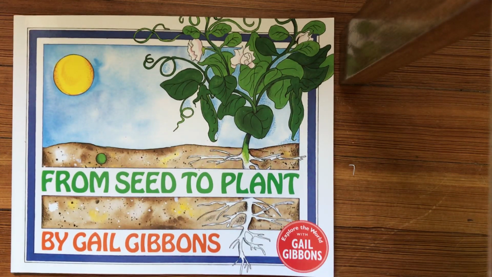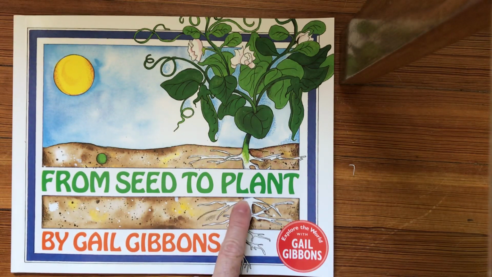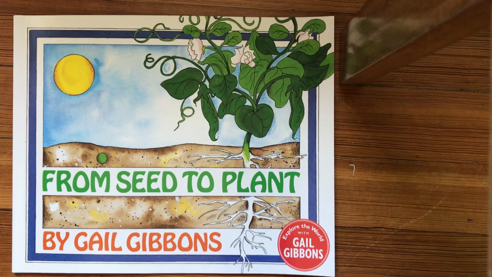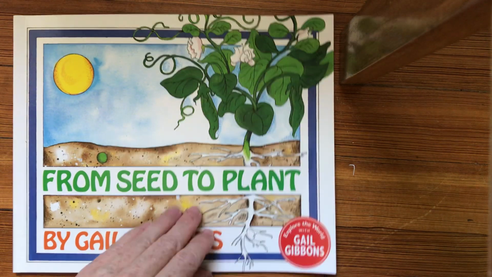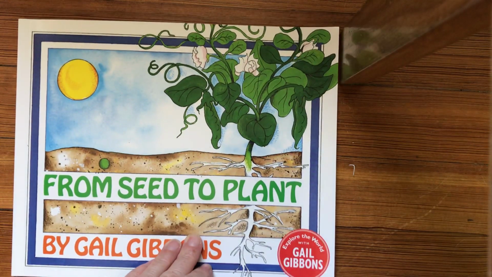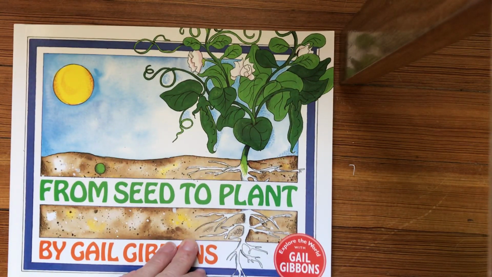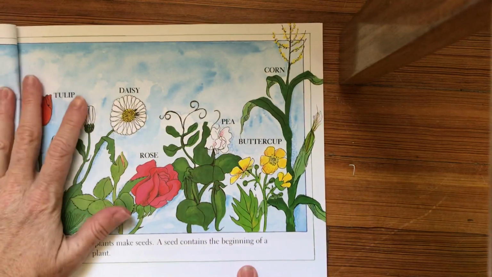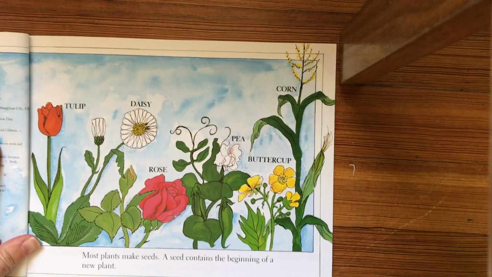I'm really excited. It's called From Seed to Plant, and the author is Gail Gibbons. It's a really cool book that talks about how plants are created, and I just thought you would like it since we've been talking a little bit about plants when we've Zoomed together, and there's lots of plants blooming right now all around Norman, so I thought you might like this. From Seed to Plant. And the illustrations are just beautiful.